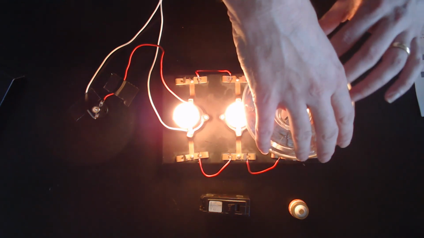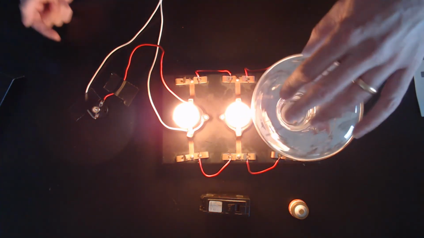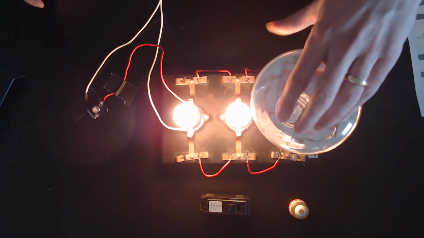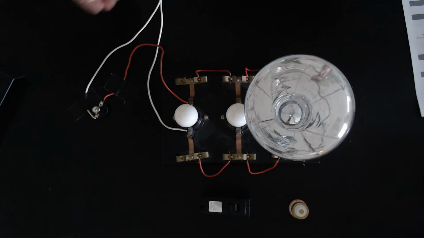So watch the light bulb. It's going to be very quick. I'm sorry, watch the fuse, I mean. Let's see, almost, there we go. All right. So we see what happens.